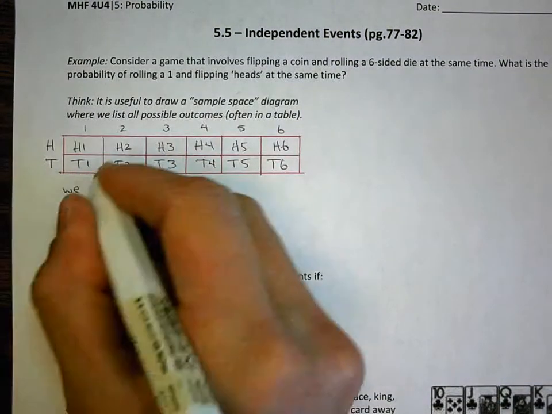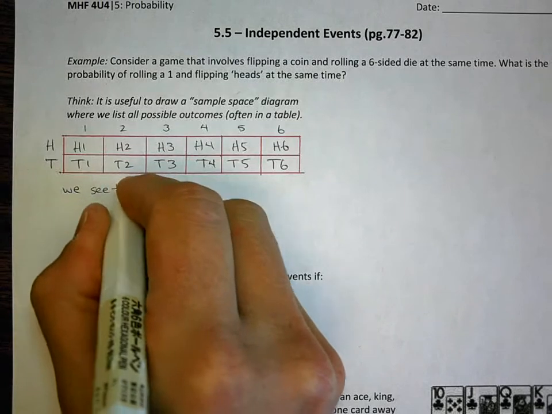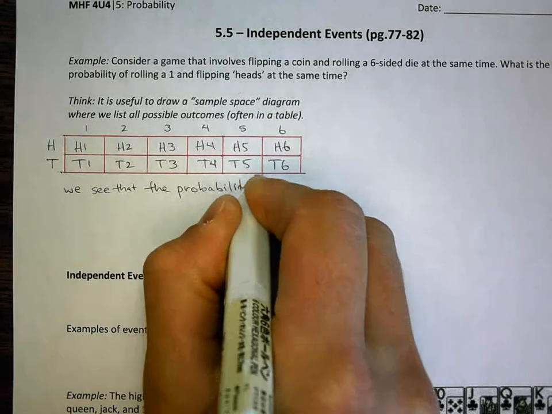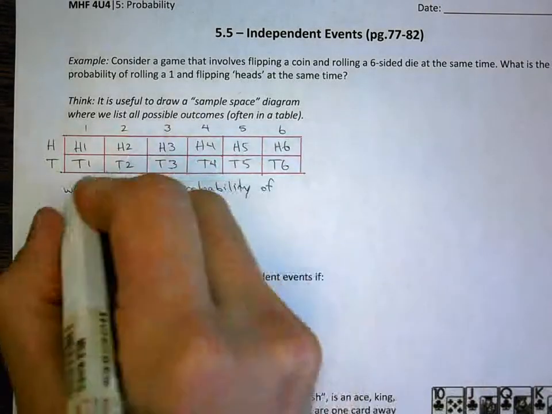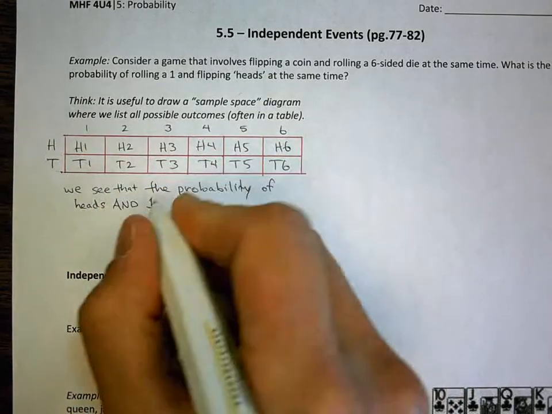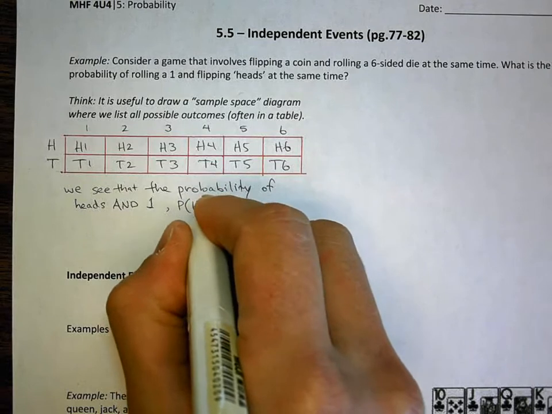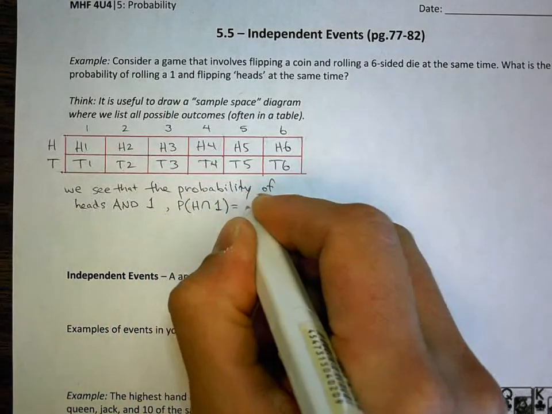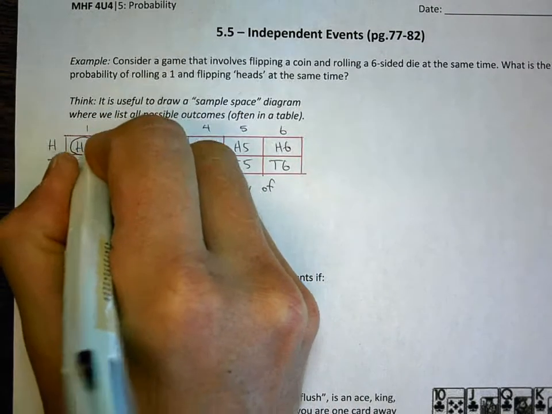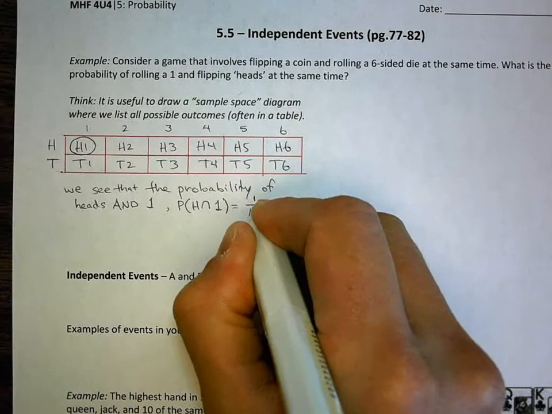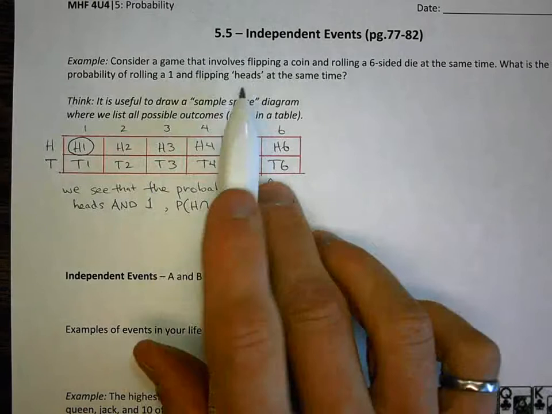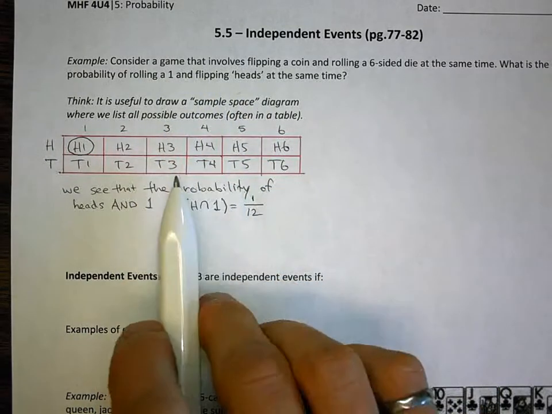And you can see from this that the probability of heads and 1 is equal to, well, the only option that's heads and 1 is one option out of my 12 total, so it's 1 in 12. So that's how we solve a question using sample space.